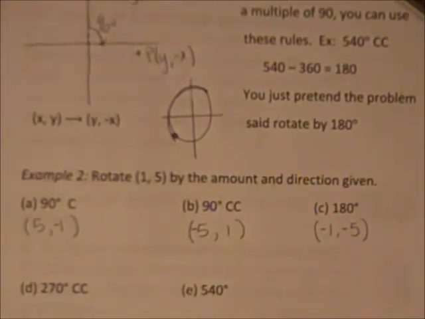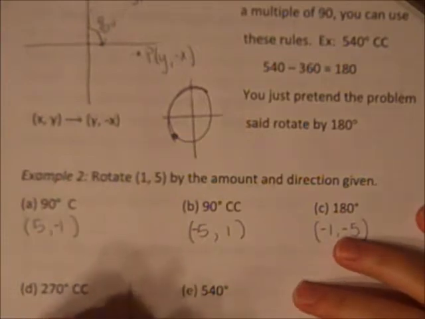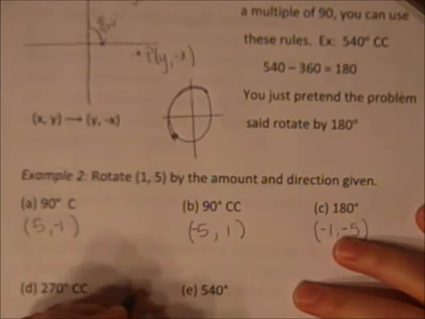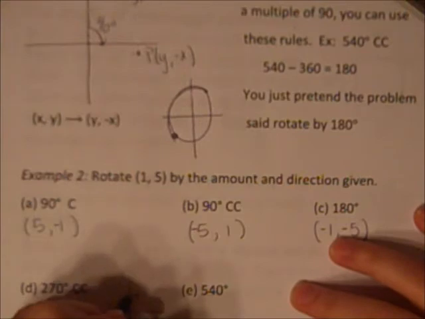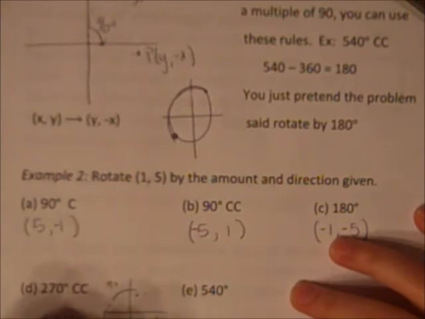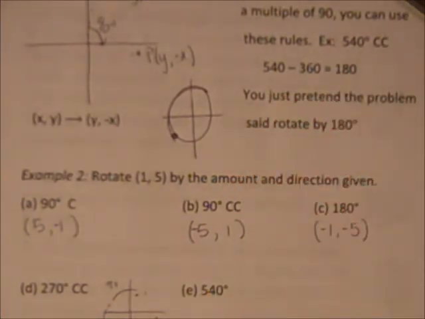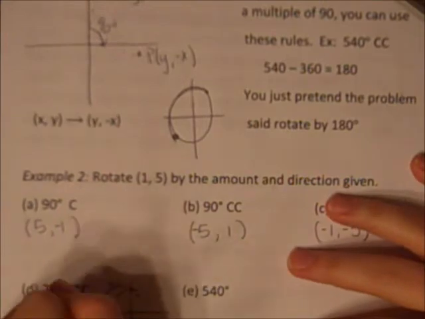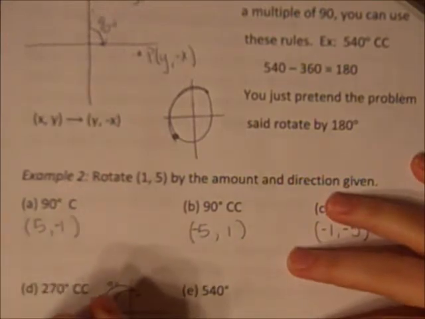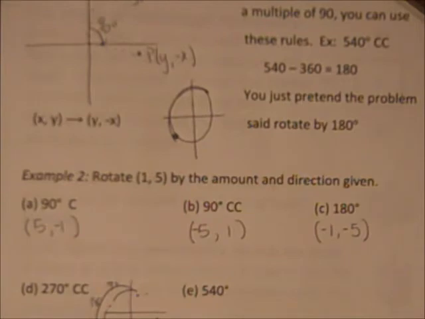Okay, 270 counterclockwise. So let's think about this. 270 counterclockwise, I could go 90, 90, and 90 again. Okay, so that would be 270. If I go 90, 90, and then 90 again, that would be 270. But that would be 3 transformations I would have to do. That would be a lot of work. I could also go 180 and then 90. That's better because that's only 2 transformations.